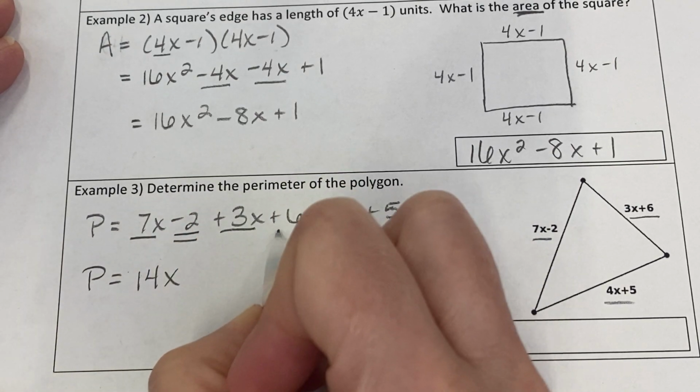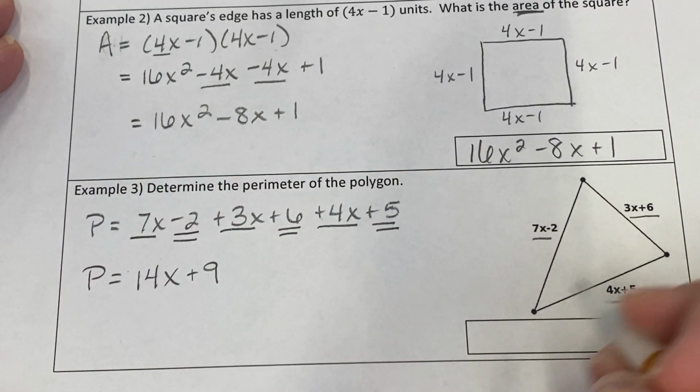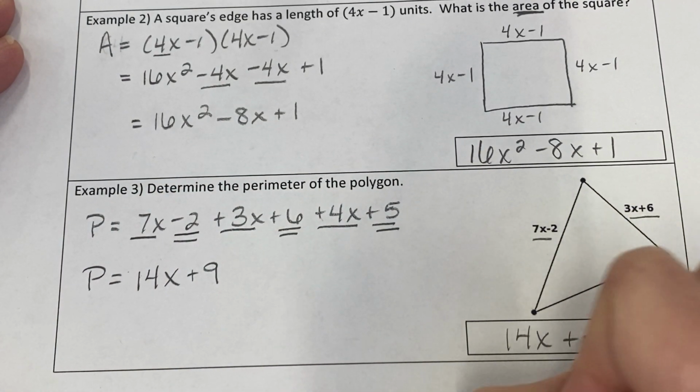Negative 2 plus 6 plus 5 is positive 9. So the perimeter is 14x plus 9.